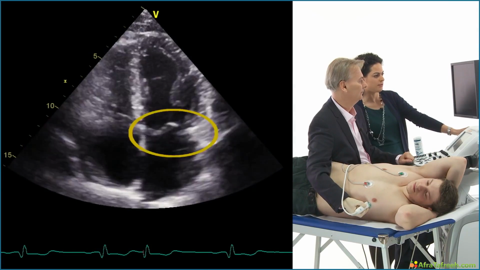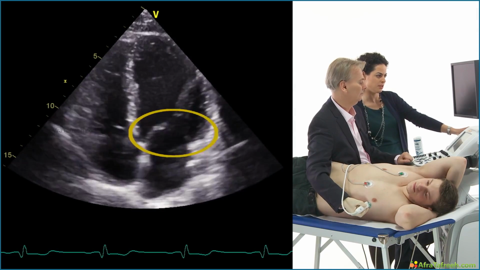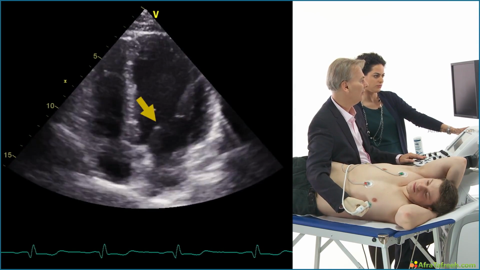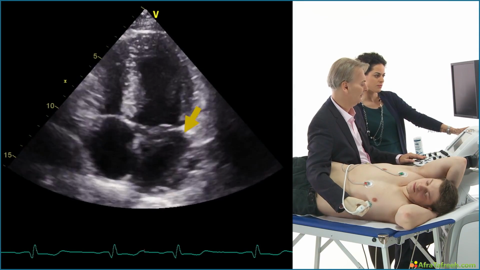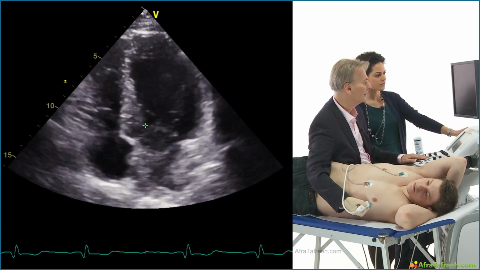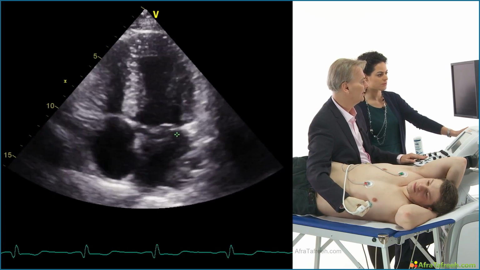Again, the mitral valve on the left. Yes, you see the anterior leaflet, which is a bit longer, and the posterior, which is a little bit shorter. Let me show you this. Here, this is the anterior leaflet. This is the posterior leaflet.